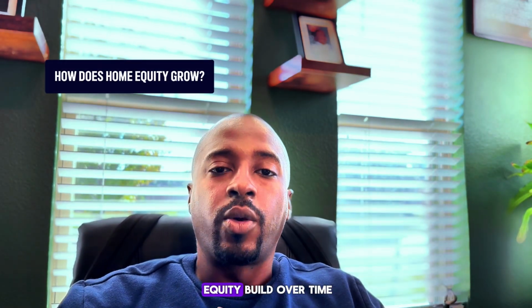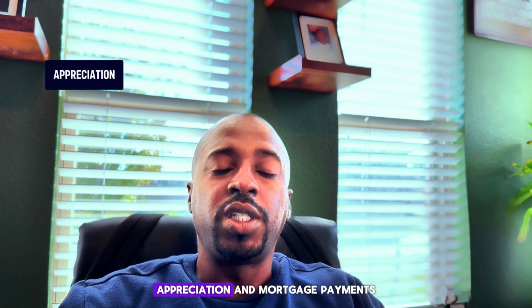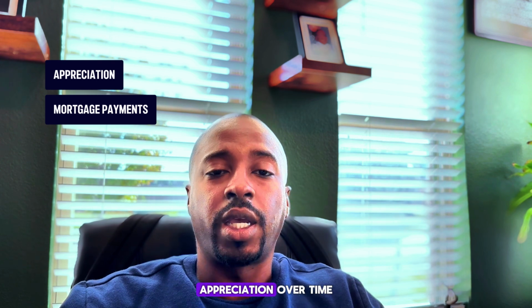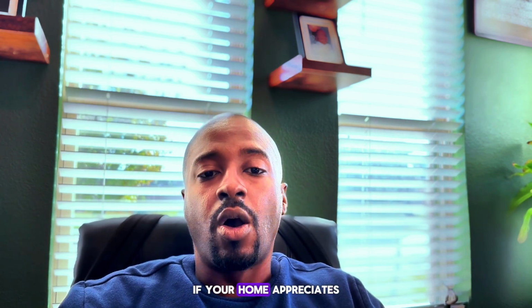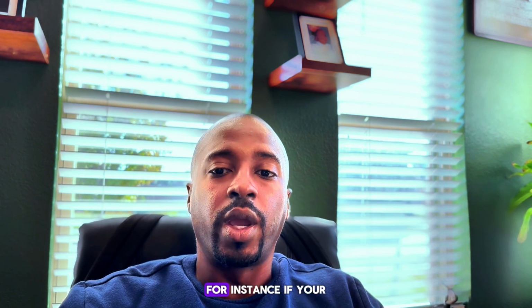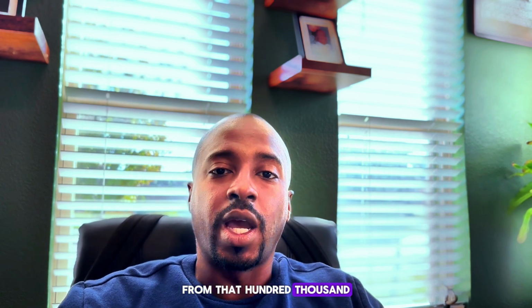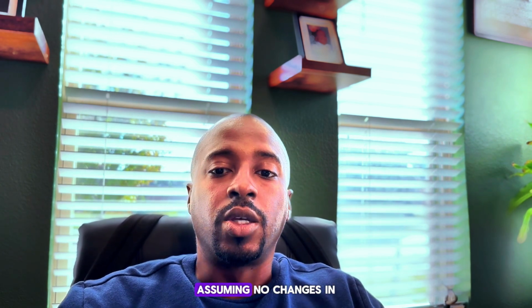How does home equity build over time? There are two main factors at play: appreciation and mortgage payments. Appreciation: over time, real estate values tend to increase. If your home appreciates in value, your equity also increases. For instance, if your home value rises to $350,000, your equity jumps up to $150,000 from that $100,000 in the previous example, assuming no changes in your mortgage balance.